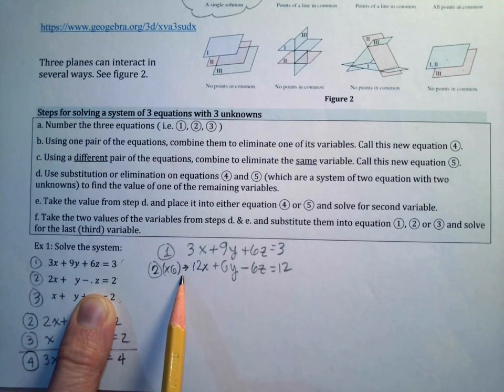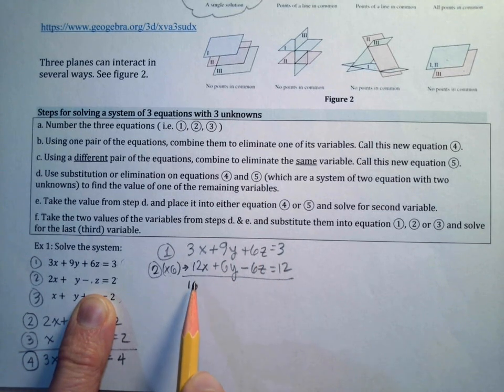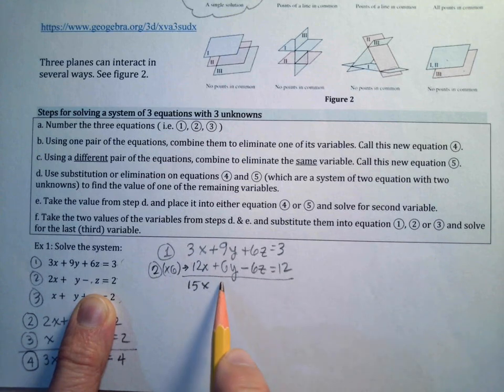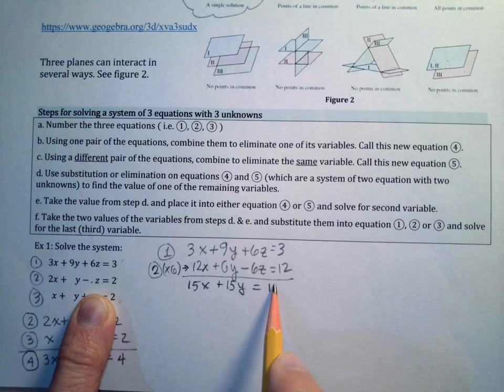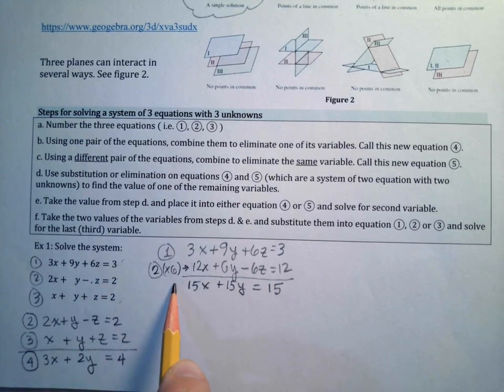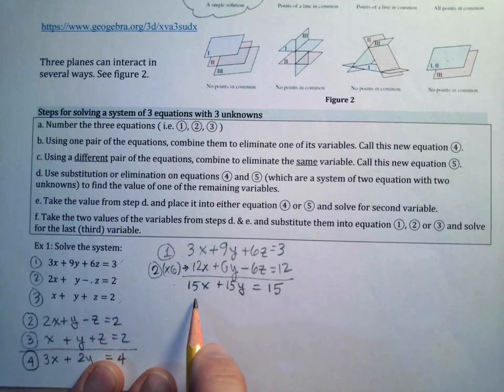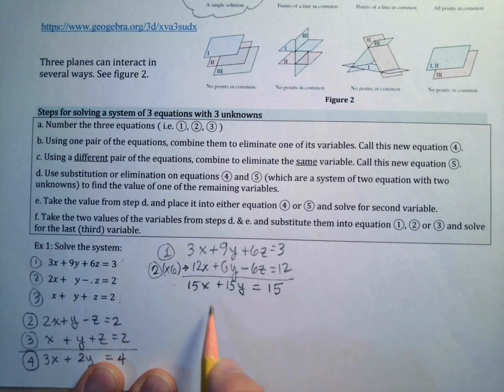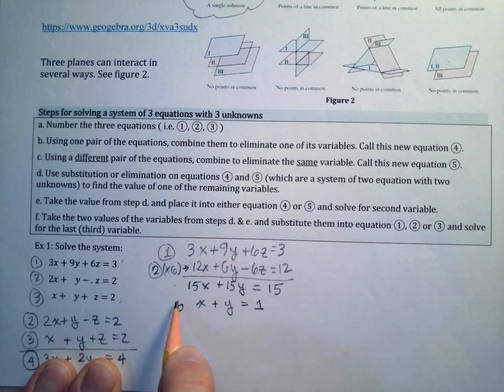Okay? And now I simply add because my z's are opposites. So when I add, I get 15x plus 15y equals 15. And essentially this is equation 5. Except now I can see I can do something with this. I want to simplify this equation if I can. This is nice. I'm simply going to divide everything by 15. So x plus y equals 1. And I'm going to call that equation 5.